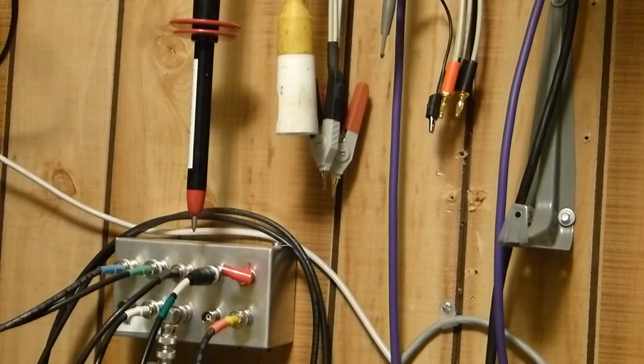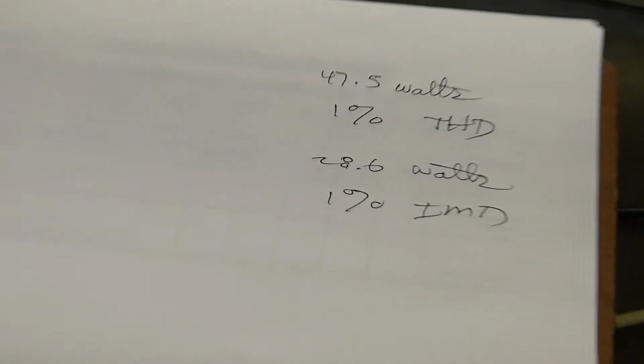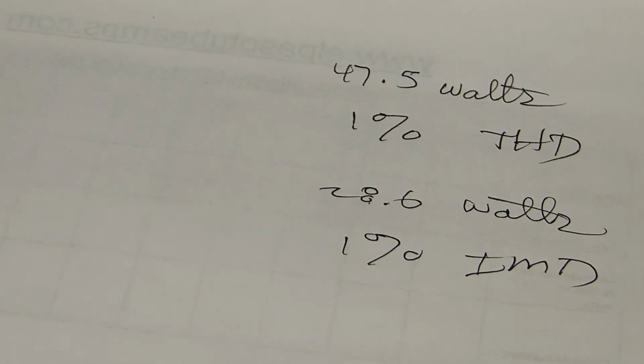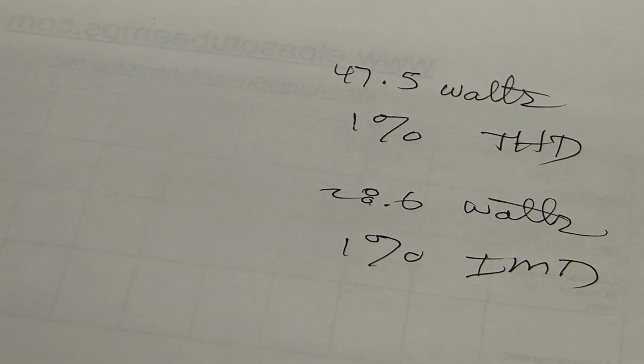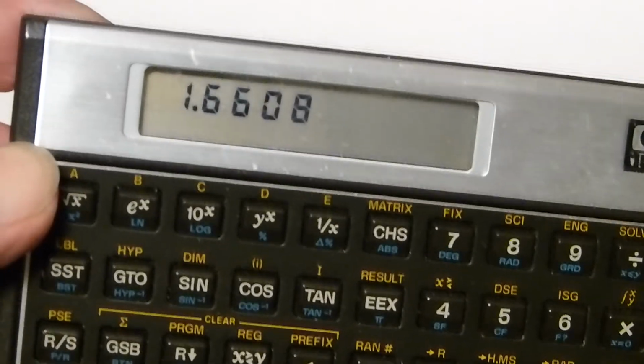Okay, let's turn it down so we're not smoking everything. And then let's go over here to our sheet of paper. Sorry for the fumbling. Here's what we have. And if we do that ratio, it'll be interesting what we come up with. 47.5 divided by 28.6. That's the camera focus. That's 1.66.